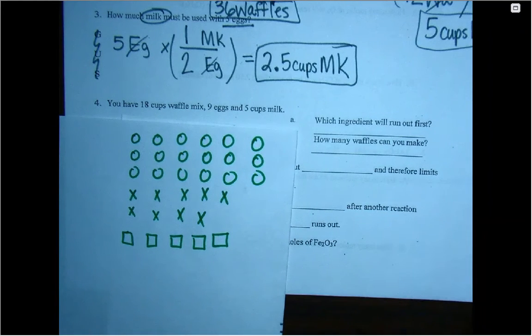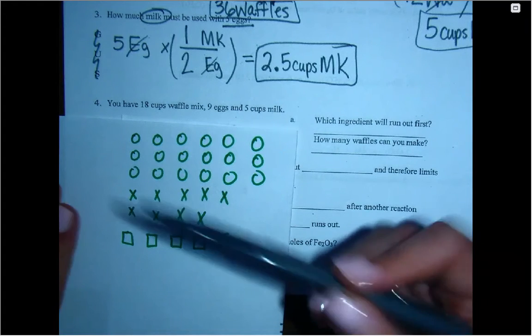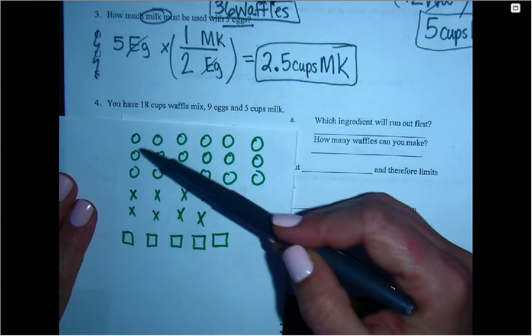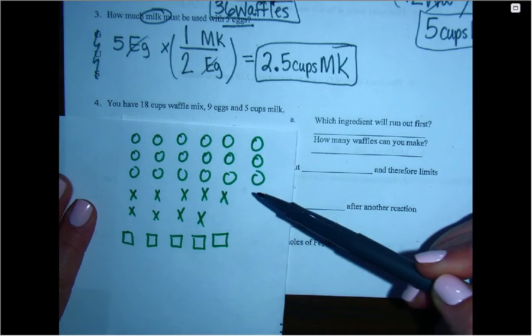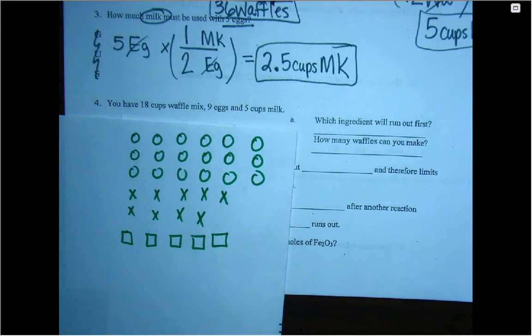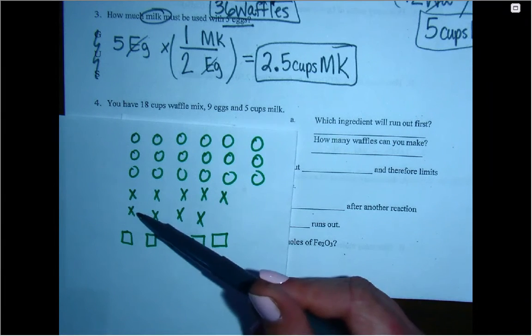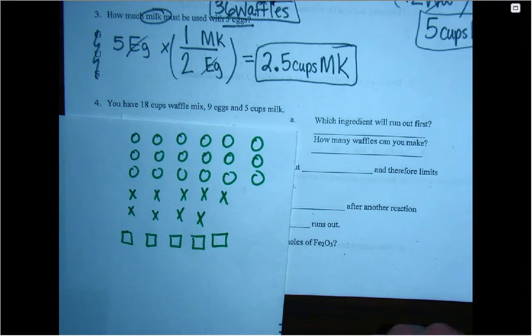First thing I want us to think about. Why did I put these, my cups of waffle mix, in groups of 3? You could do that, but why specifically did I do that one in 3s and this one in 2s? Because we could do 9 in 3s as well.